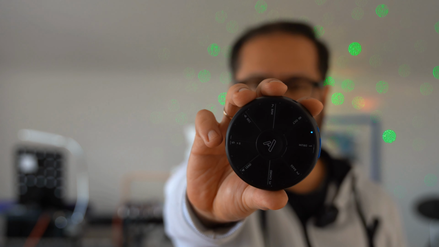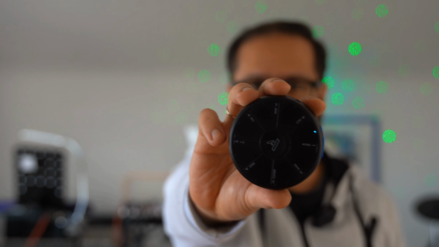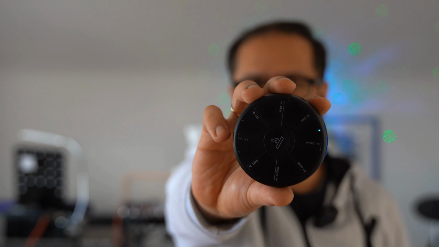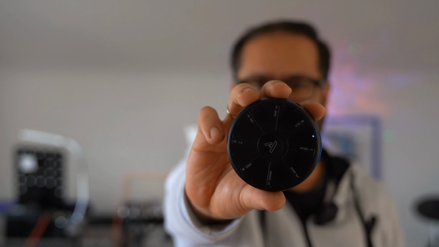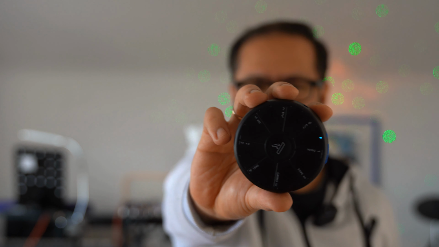So that's the Orba 2, a neat synth gadget that can do a lot of things that are pretty useful. And it doesn't sound bad at all, especially considering the price. So why am I sending it back?